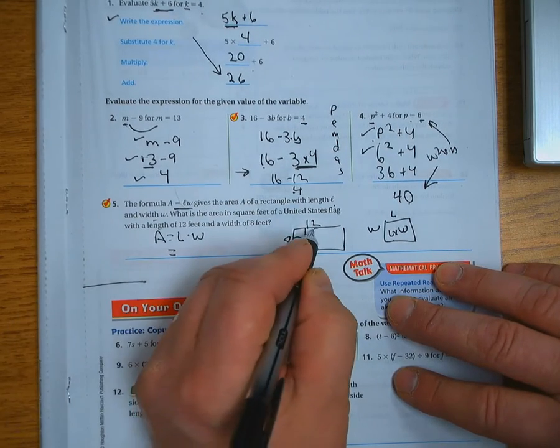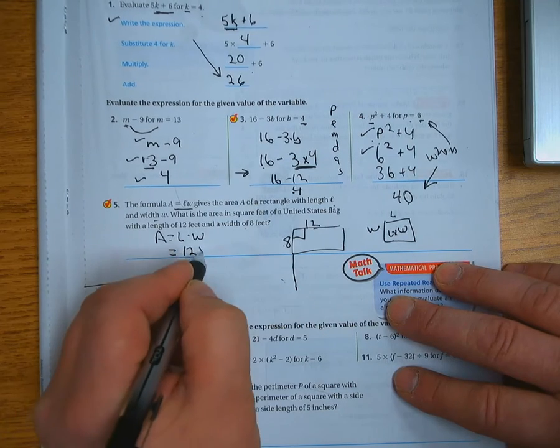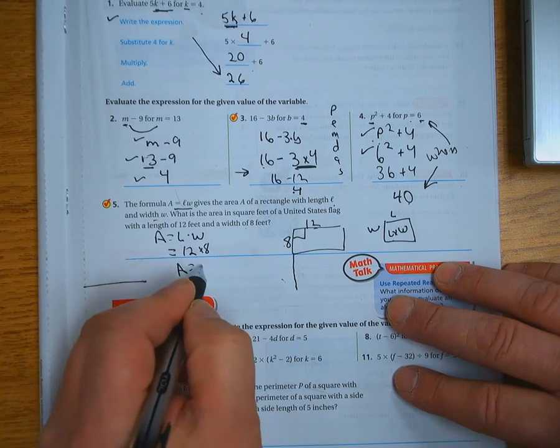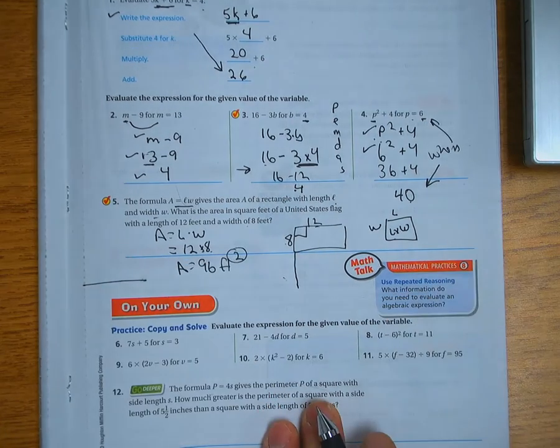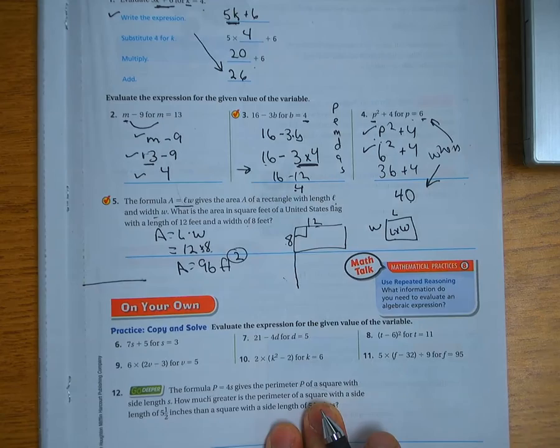I substitute. My length is 12. My width is 8. The area is 12 times 8, 96 feet. And by the way, we have to say feet squared there. Okay.